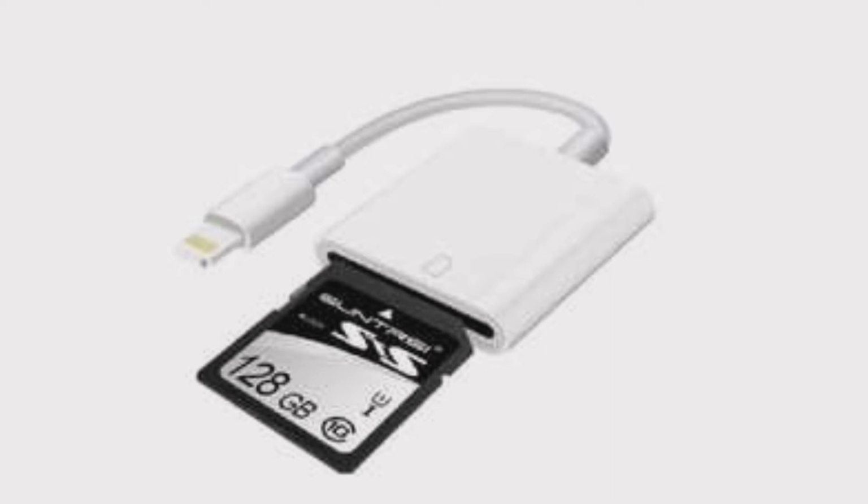Share your photos and videos of your camera on your social network handle easily, using the micro SD card reader. The SD card reader for iPhone is compatible with secure digital memory card and TF card, mini and micro SD card, and supports SD card capacity less than 256 GB (including 256 GB).